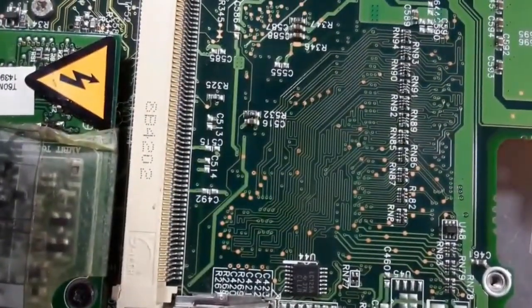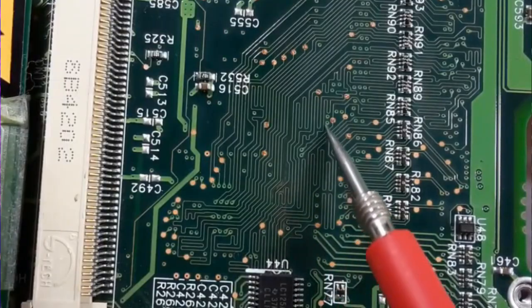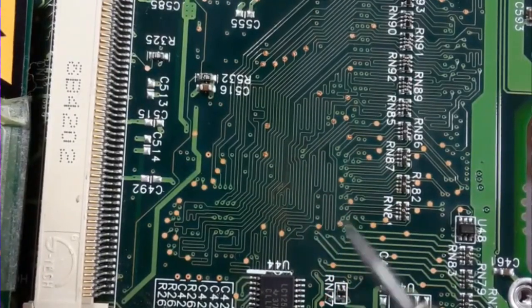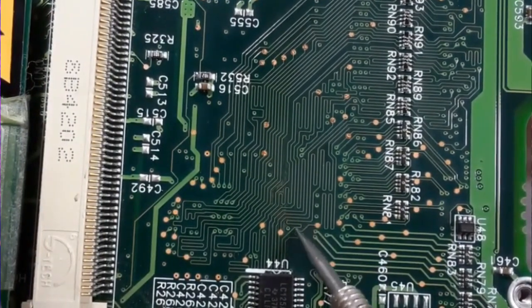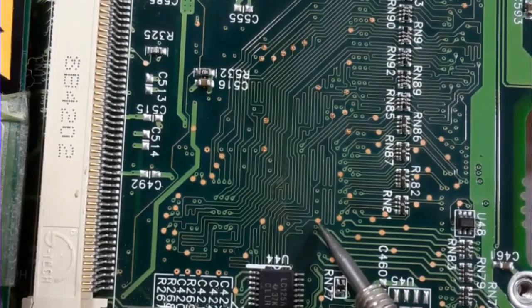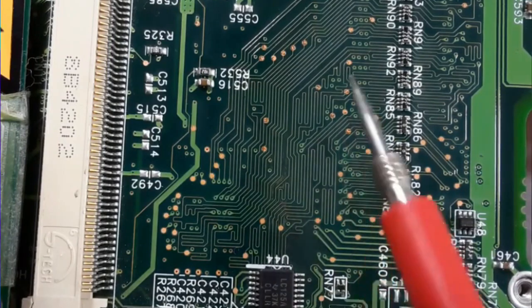Then as you can see here, we have these lines or paths. I'm going to show you how to use these paths. Even if you don't have a circuit diagram or the schematic of the motherboard, you can understand the motherboard using just these paths.